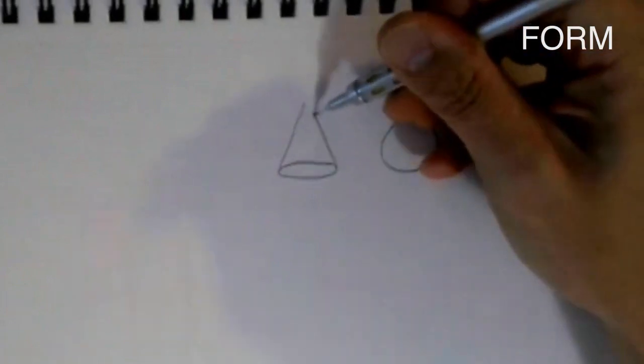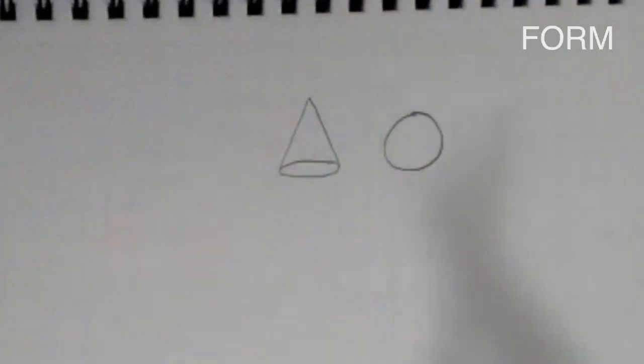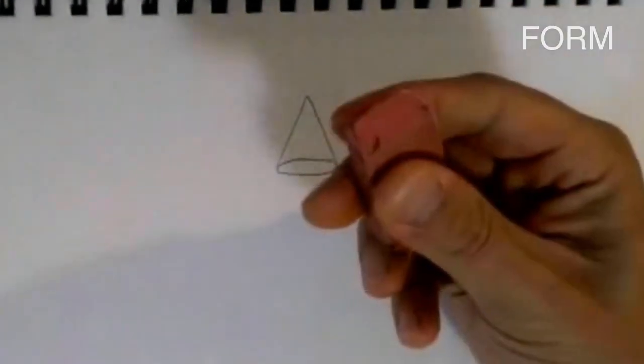We're going to start with form. So to create a form, we're going to start with a shape, a circle, somewhat of a circle, a cone, and to draw a cone, we're going to draw an ellipse, which is basically an oval. You're going to draw a line coming up and a line meeting that other line to create our cone. It's important that you have an eraser so we can make the top of that ellipse a little lighter so we can kind of see through it, but not really.